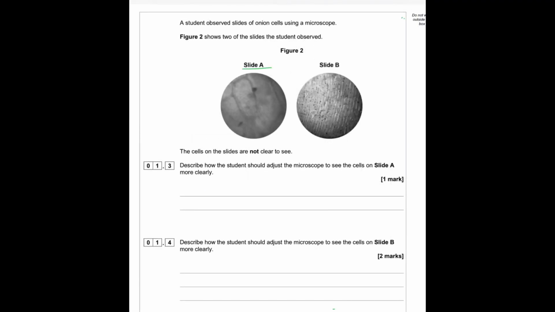In this question, a student observed slides of onion cells using a microscope. So we have two slides, slide A and slide B, and the slides are not clear to see. So we've got to describe firstly for slide A what we can do to make that more clear. Because that just needs a little bit of focusing, you would only be adjusting the fine focusing knob for slide A.